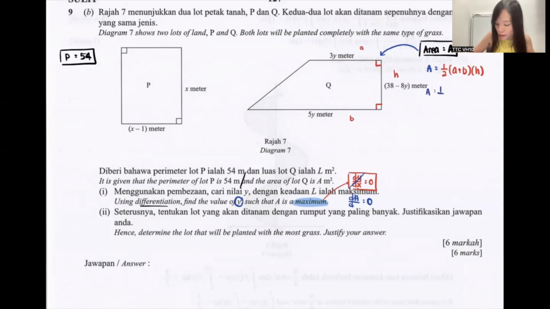So area equals 1 over 2. The top is 3y. The bottom is 5y. The height itself is 38 minus 8y. So this one, 1 over 2, times 8y times 38 minus 8y. 8y divided by 2 means half times 8y, isn't it 4y times 38 minus 8y?